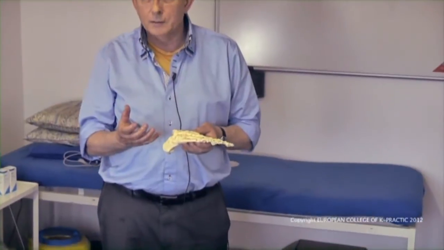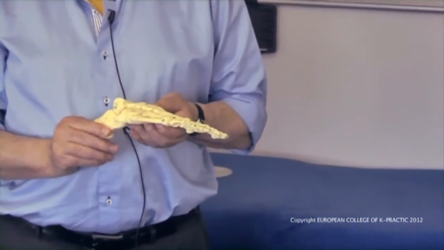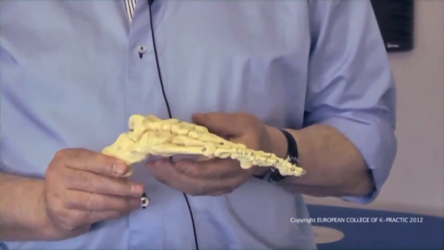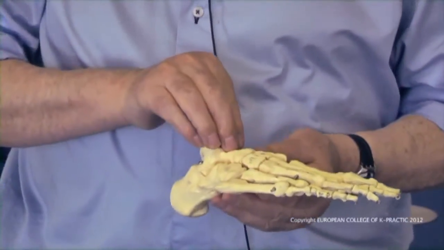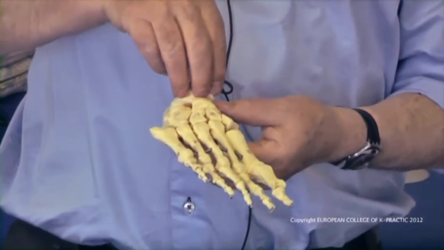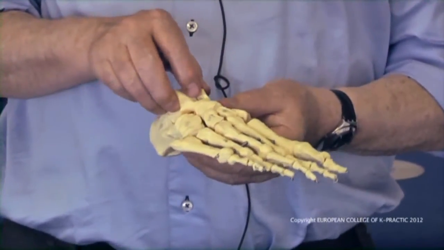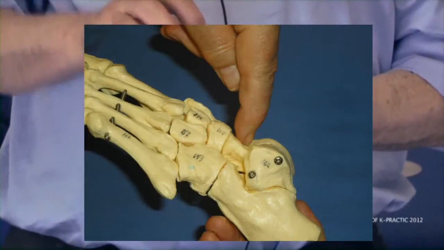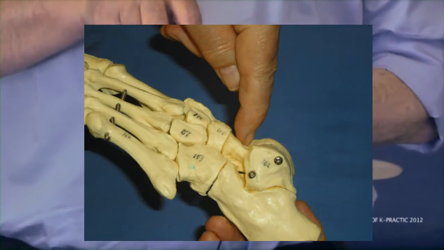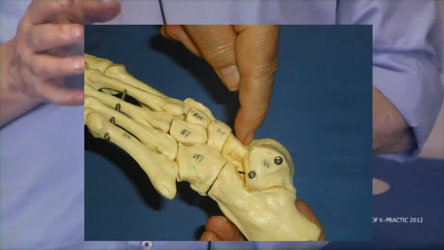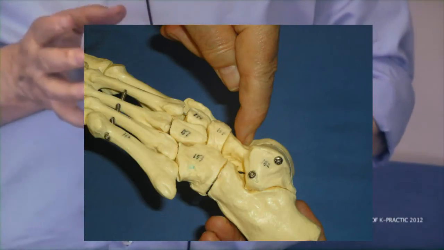There are three main bones that you have to concern yourself with: the calcaneus, the heel bone, the talus, which is a wedge of bone between the shin bone and the heel, and the whole foot rotates on that talus.